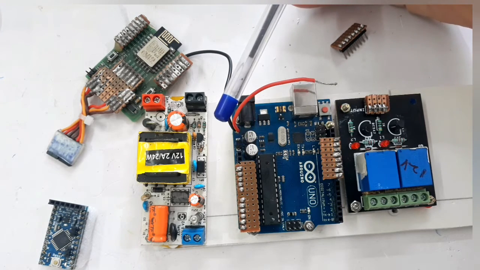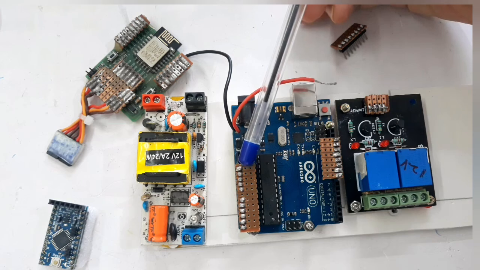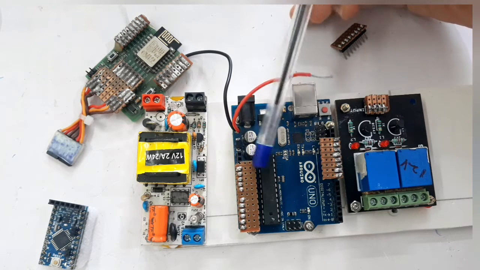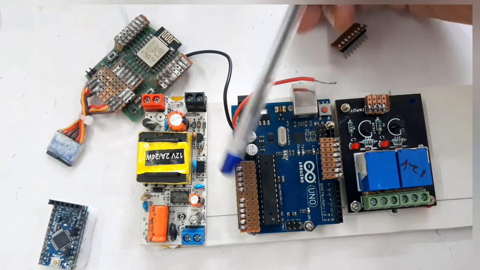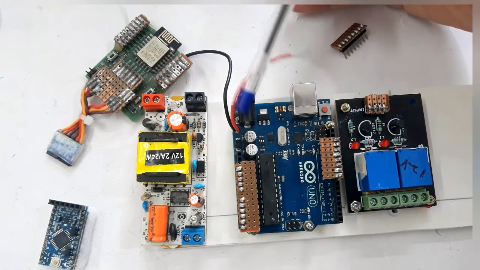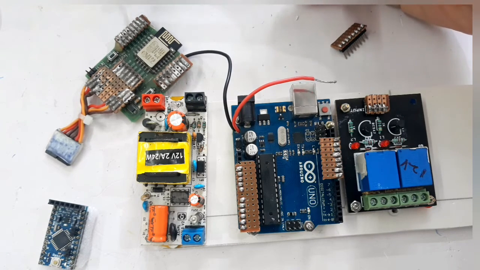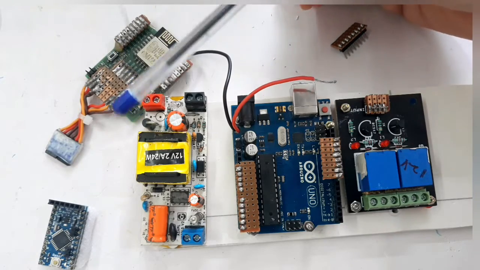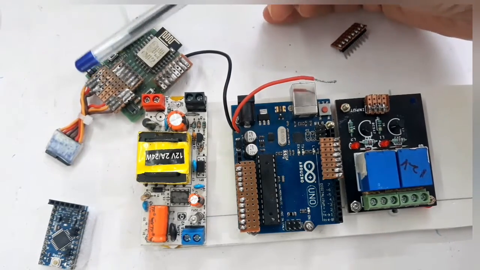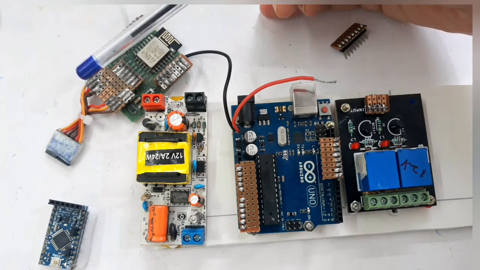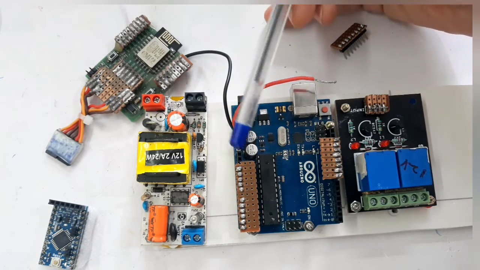Although things will look proper, it may not work. If you are powering a sensor directly through this 5 volt, it may not work properly. So make sure that you power the Arduino board separately with 12 volt, and then use another regulator to bring down the voltage to 5 volt and power your additional devices which require either 12 volt or 5 volt supply. So this is for Arduino board.